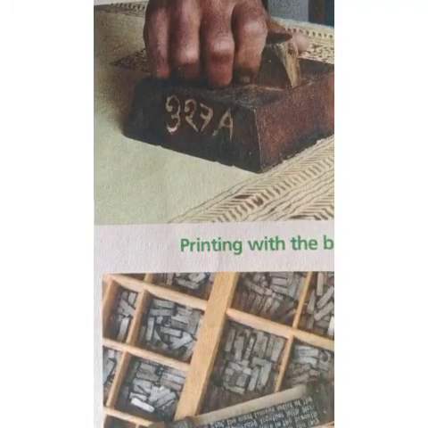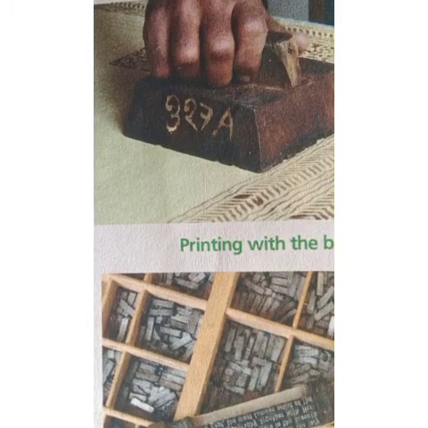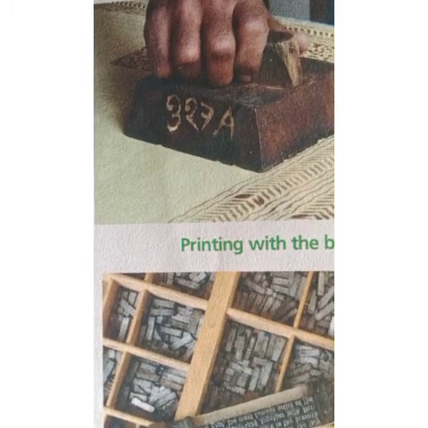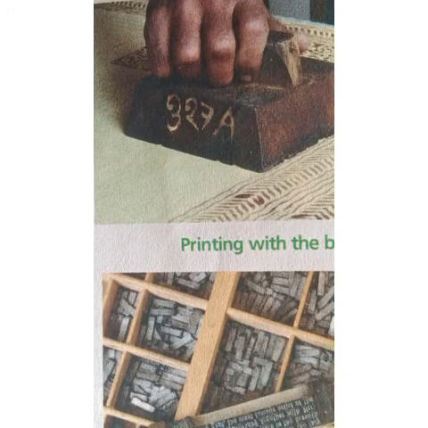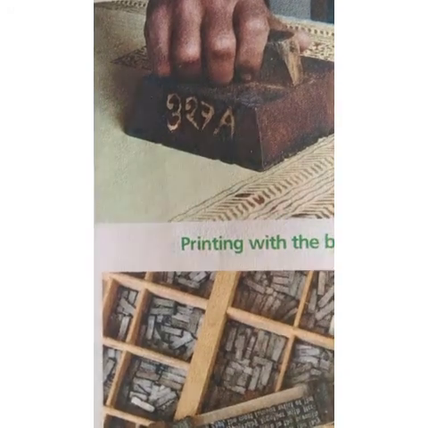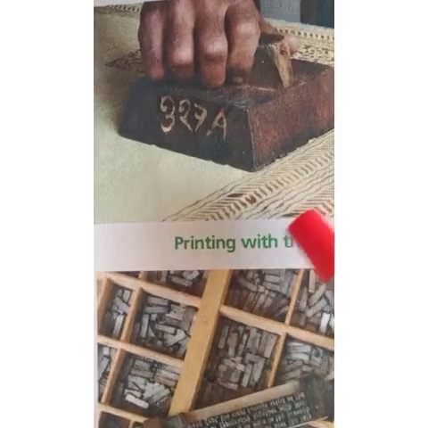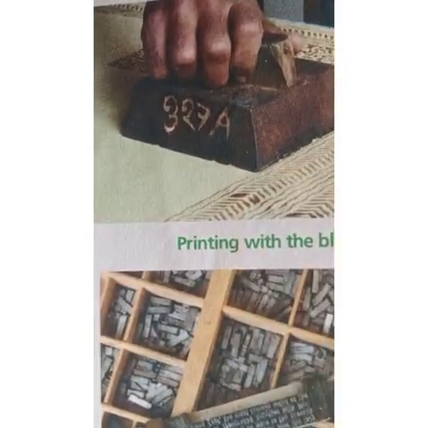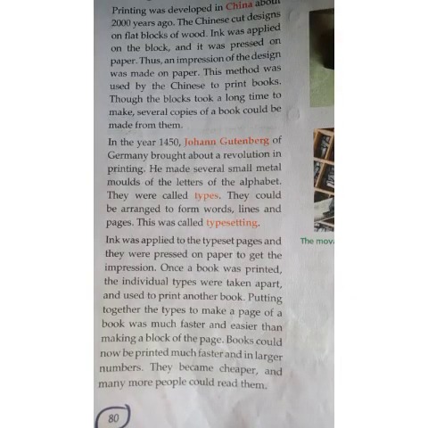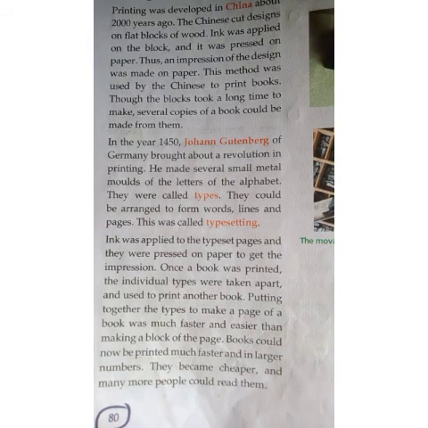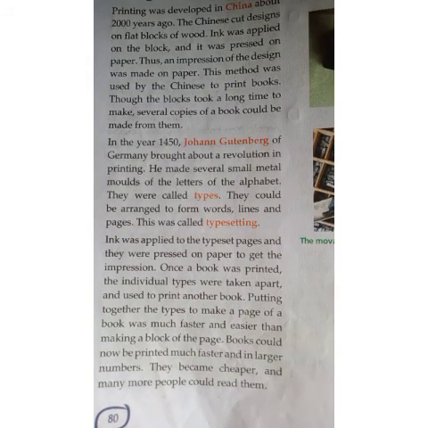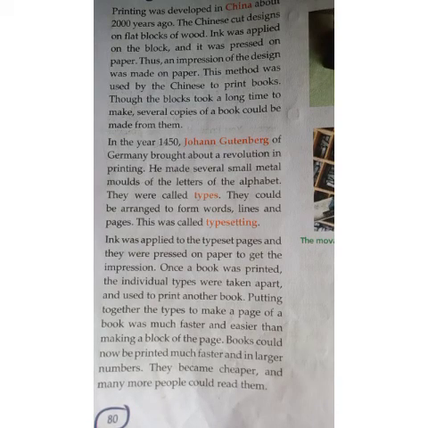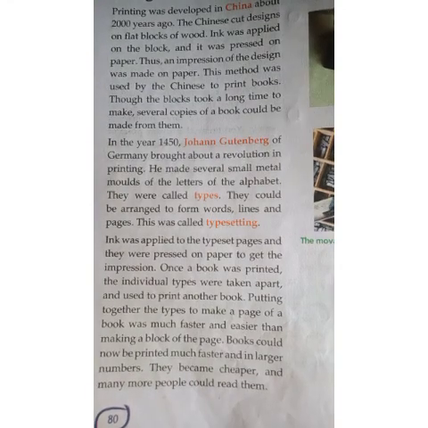Though the blocks took a long time to make, several copies of a book could be made from them. It took a long time to make the printings. In the year 1450, John Gutenberg of Germany brought about a revolution in printing.